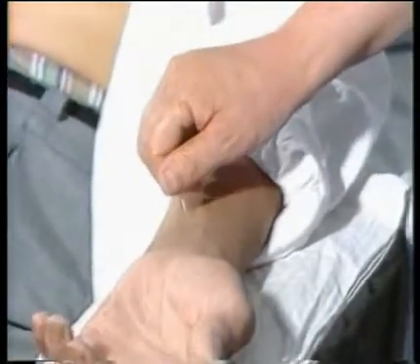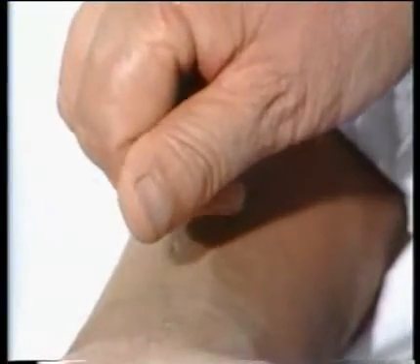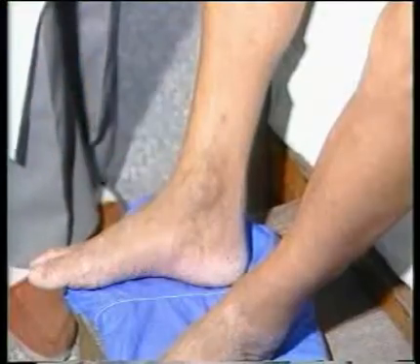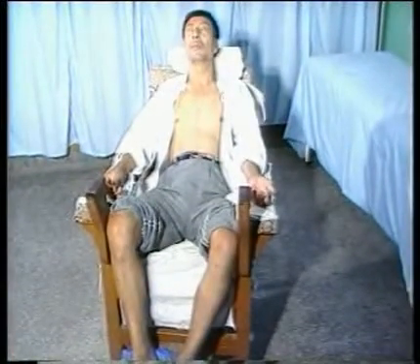The Neiguan, pericardium 6 point is punctured to relieve the chest. The Jiaohai, kidney 6 point is punctured to nourish the kidney yin. The treatment should be given once a day or once every other day. One course consists of 12 sessions.